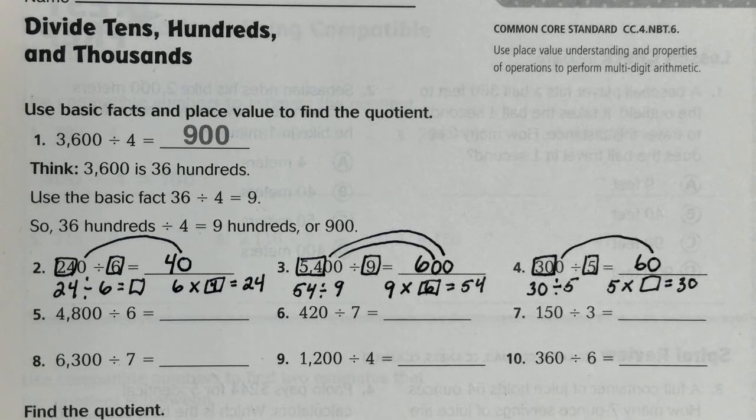Okay, why do I want you to draw the box? The box is going to help you not make careless mistakes with your zeros because you'll know exactly which zeros you need to add to the end of your problem. All right.